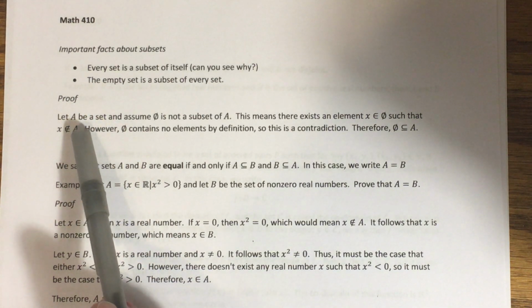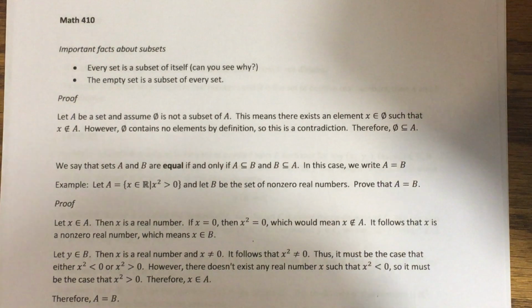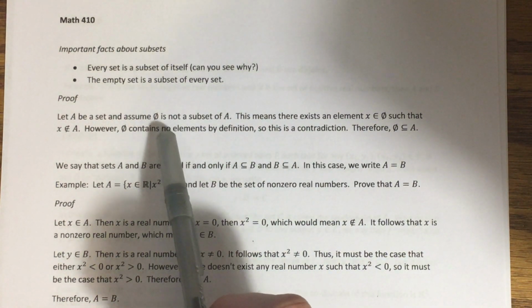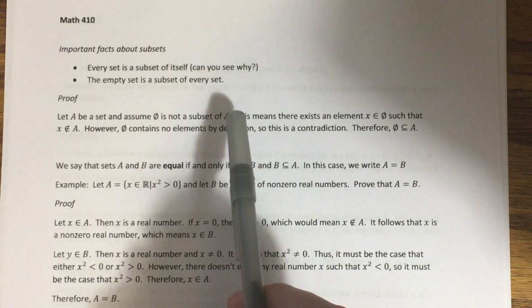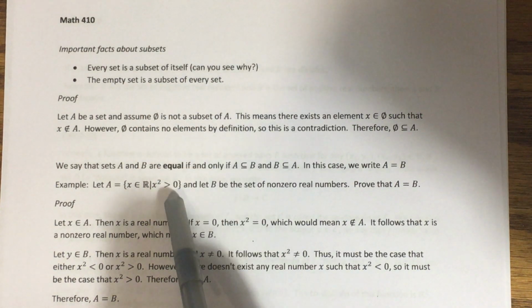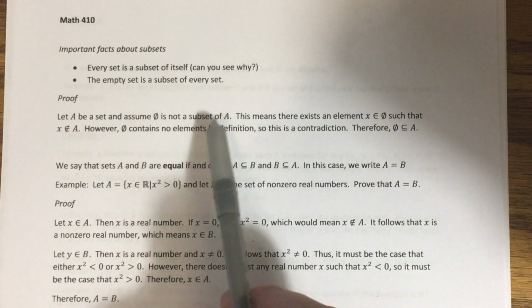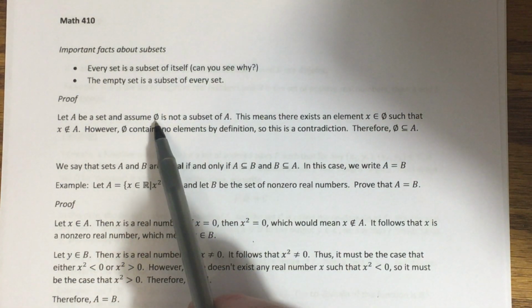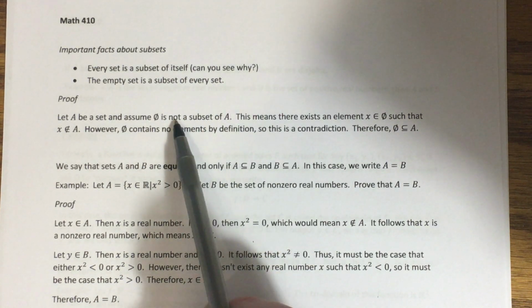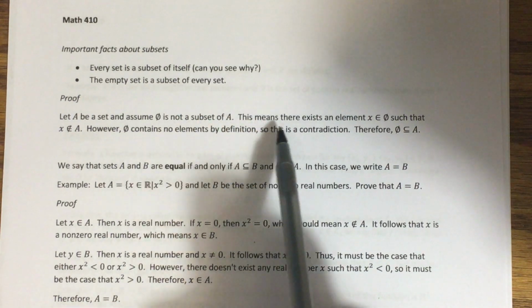I say here, let A be a set, and let's assume that the empty set is not a subset of A. Now let's think about what it means for something to be a subset, and then, based on that definition, what it would mean for something to not be a subset. In order for the empty set to be a subset of A, every element of this set has to belong to this set. If this is not a subset of A, then that would imply that this set contains an element that's not in A. That would be the negation of saying that this is a subset of A. So if we make this assumption, let A be any set, and assume that the empty set is not a subset of A, this assumption implies that we can find an element in this empty set that's not contained in A. And that's what this next sentence is stating.